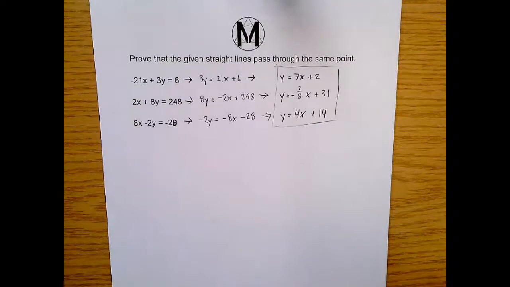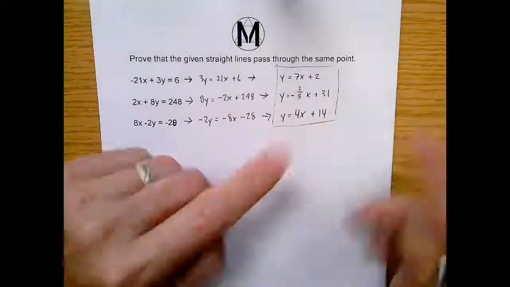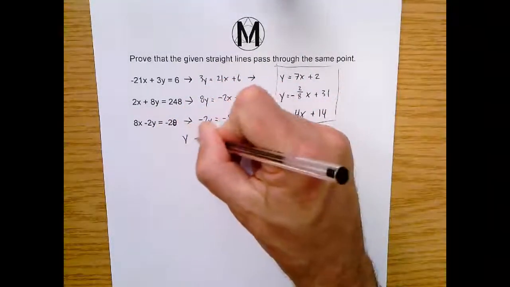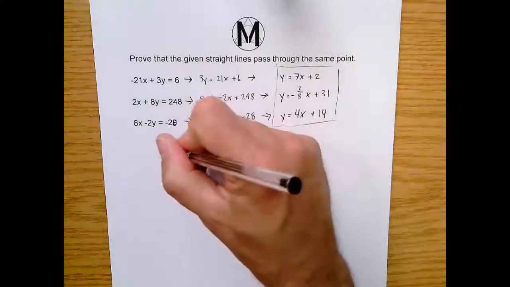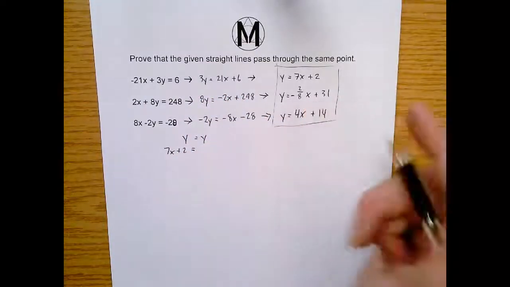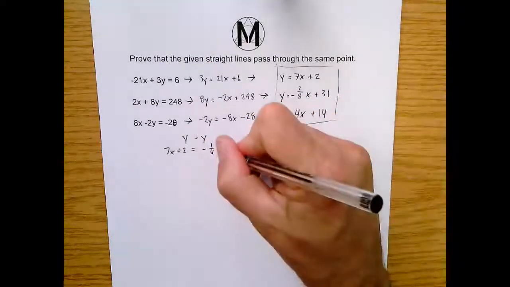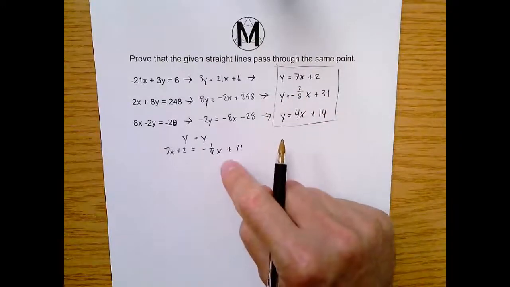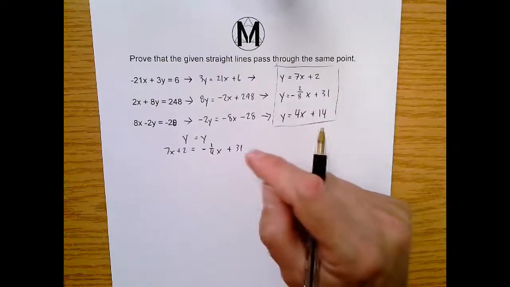At this point, you can use the idea of y is equal to y, and that's when two things cross, they are equal. So we say, well, y is y, and that lets us substitute in. Instead of this y, I'll say 7x plus 2. And instead of this y, instead of negative 2/8, I'll say negative 1/4 x plus 31. And if you're more comfortable with a decimal, you could say that this is negative 0.25. That's fine. We'll go from there.